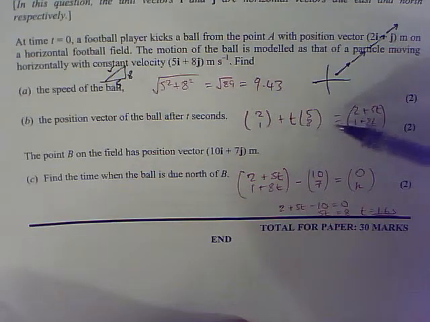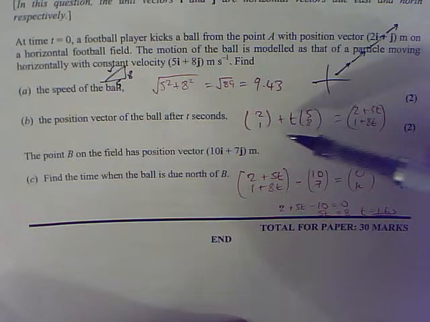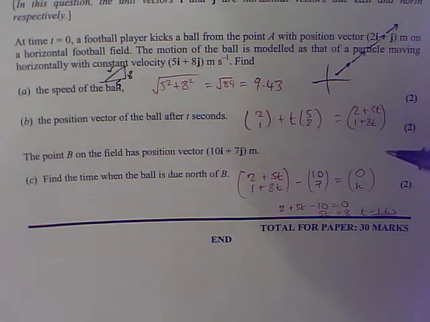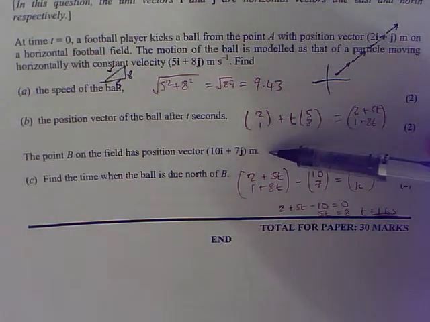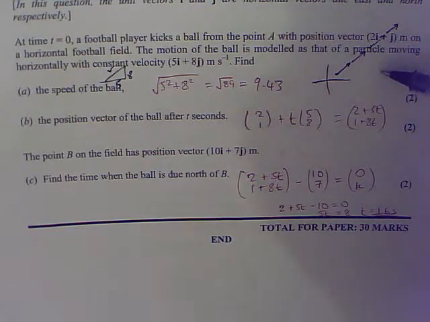The last bit is saying that the point B is at the point 10,7. So if that's 2,1, then 10,7 is somewhere over here. Maybe I should put those coordinates down. It asks you when the particle becomes due north of B. So you can see it's going to move along, and eventually it's going to be at a point north of B.